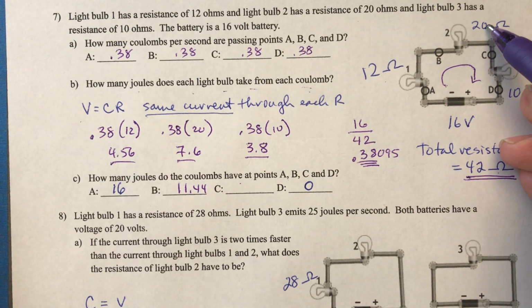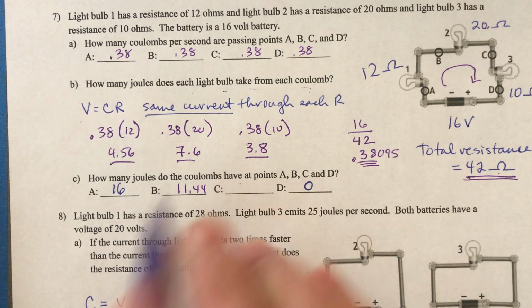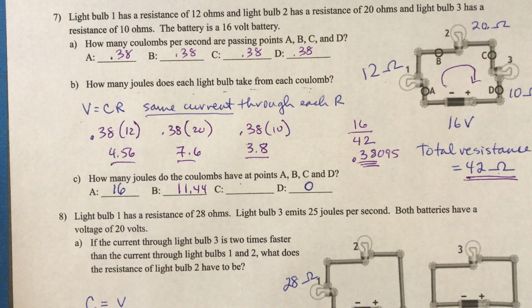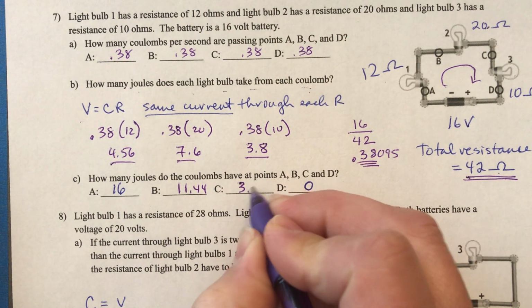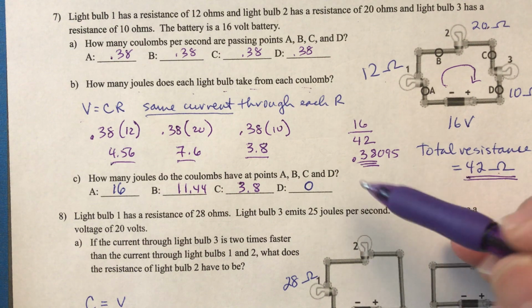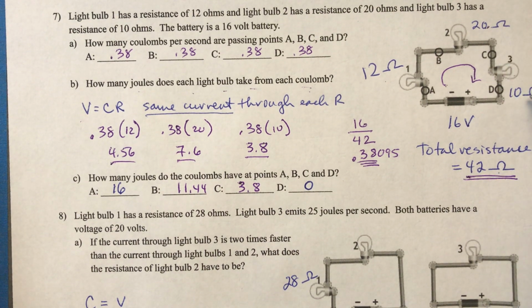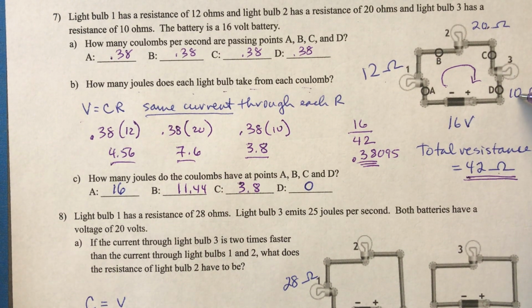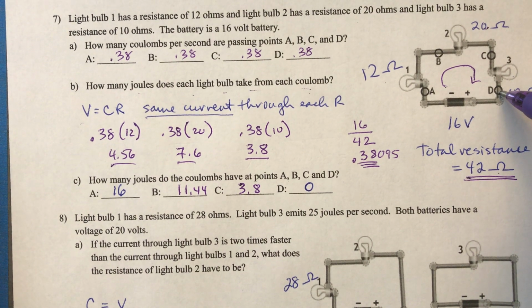And then through this one, they're going to lose 7.6. And so that would be 3.84. And then when they go through that last one, then they're down to 0. Okay?